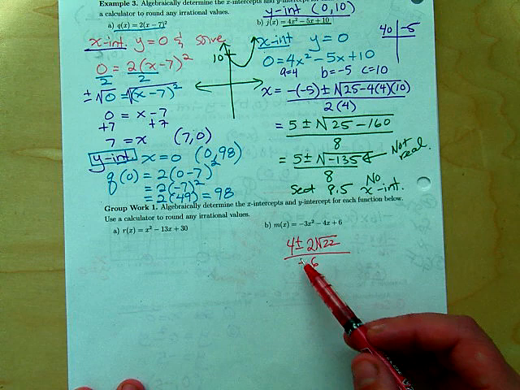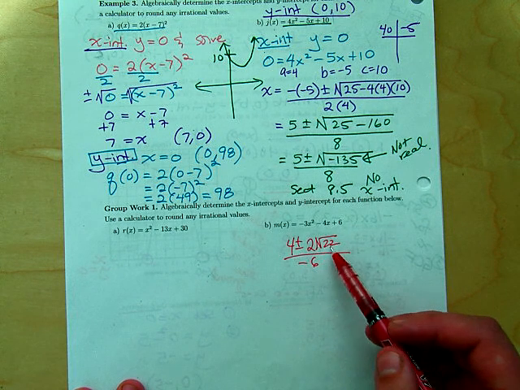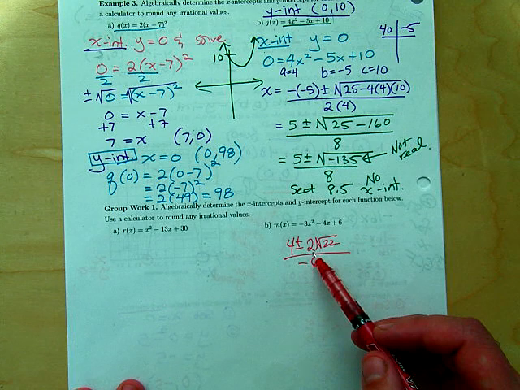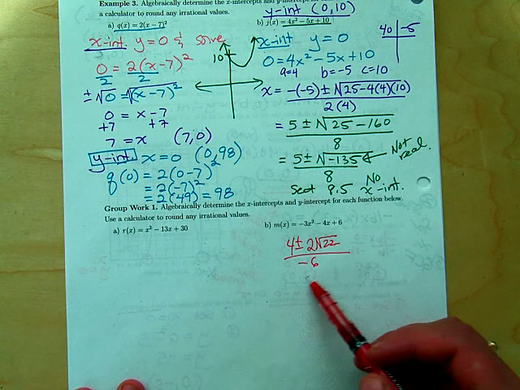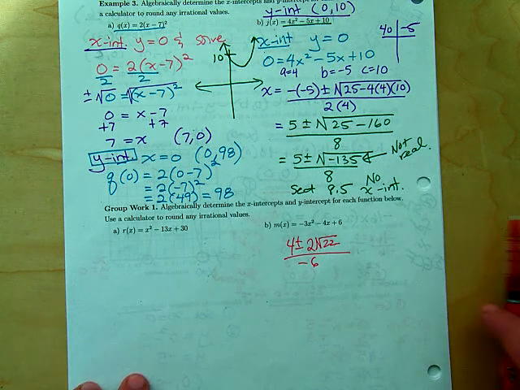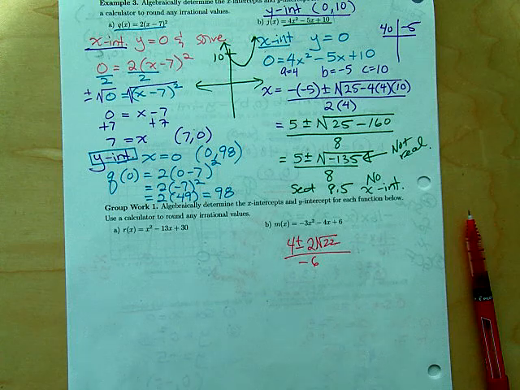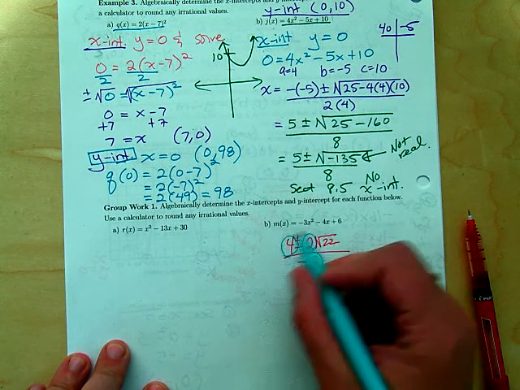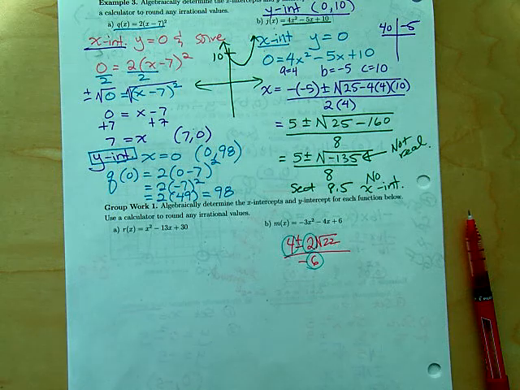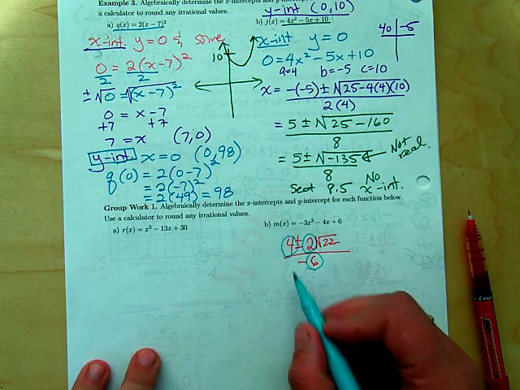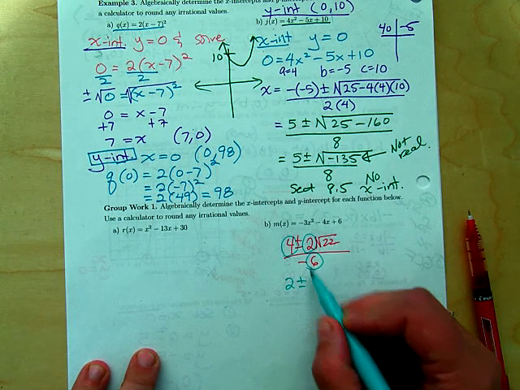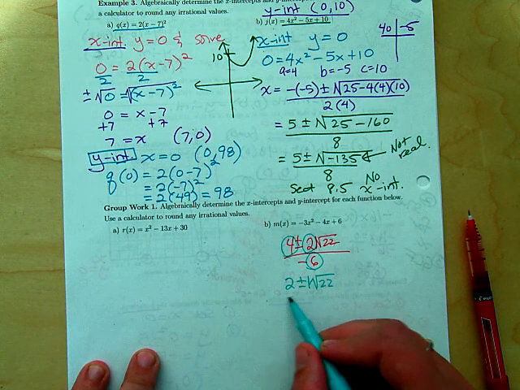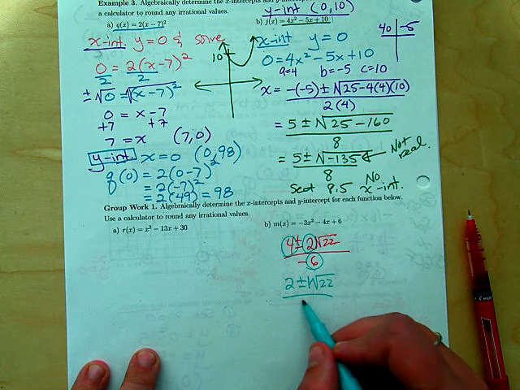Now, his question was, can this be reduced? Originally it was radical 88, that 4 came out as a 2. Can we reduce this? And we can, because the 4, the 2, and the 6 all have to be divisible by what? 2. 2 goes in here twice, 2 goes in here once, so I don't really have to write that 1, but I can. And 2 goes in here 3 times.